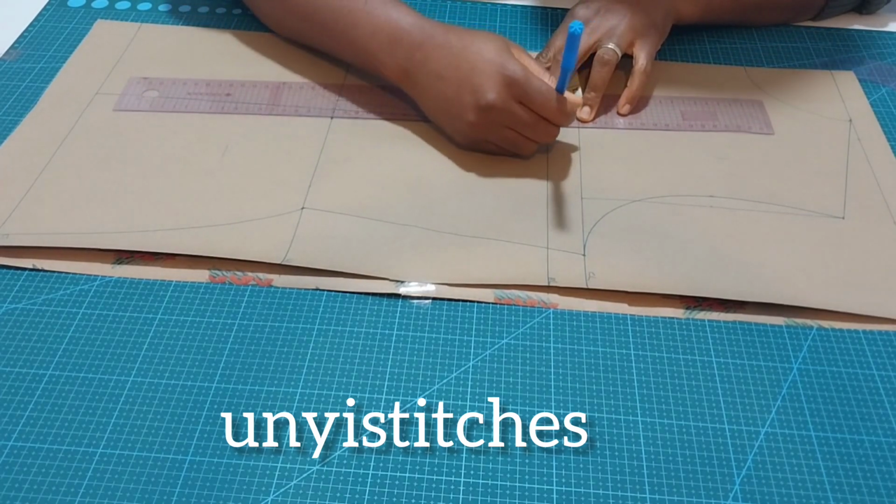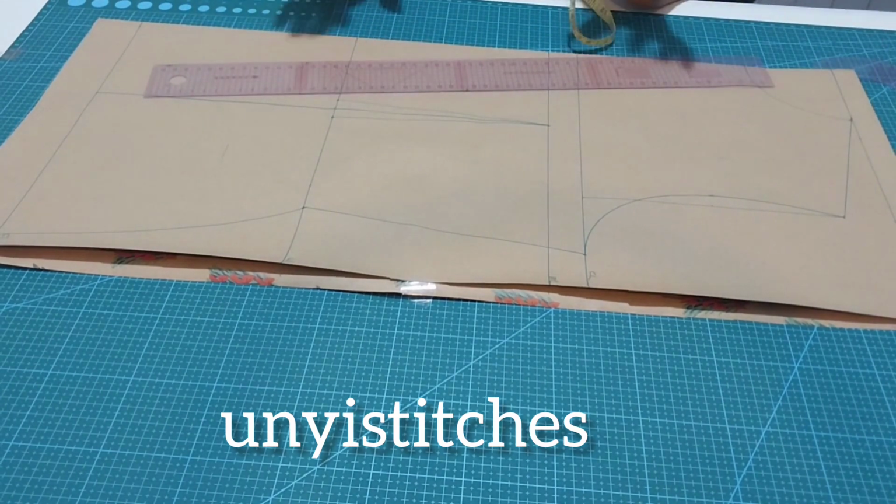I have a detailed video on how to draft your basic bodice. So if you don't know how to draft your basic bodice, I will drop the link in the description box.